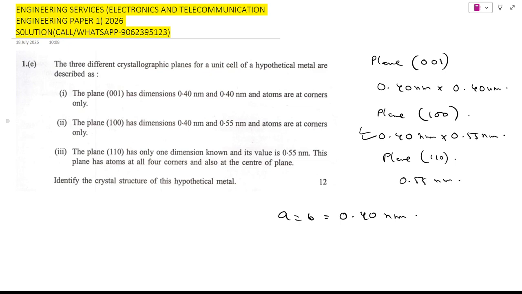Now, let us confirm mathematically. Given the edge width is 0.40 nanometer for a cube and the face diagonal is root 2 times the edge. So substitute 0.40 into root 2. So this is 0.566 nanometer. So the question gives 0.55 nanometer, which matches very closely, right? So therefore, the given dimension corresponds to the face diagonal exactly as expected for the 110 plane for a cubic crystal. So hence our conclusion is perfectly verified.